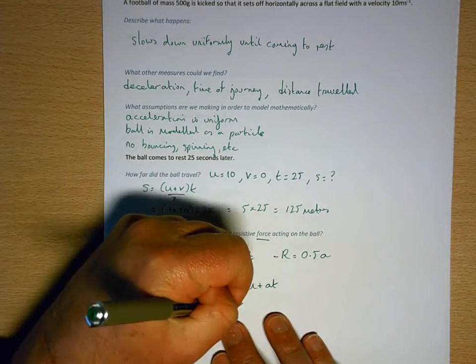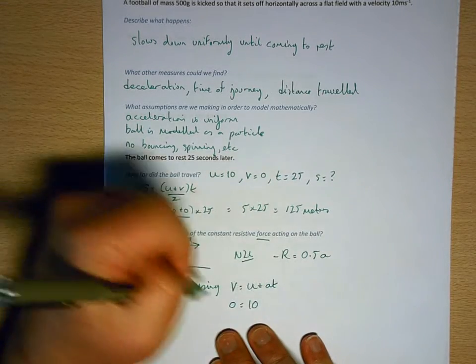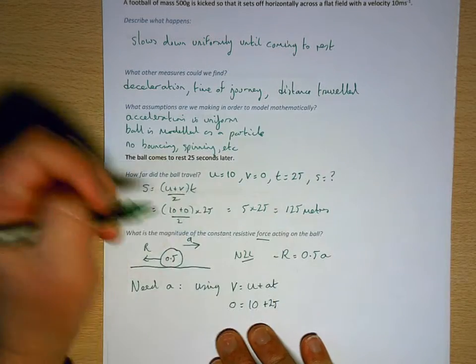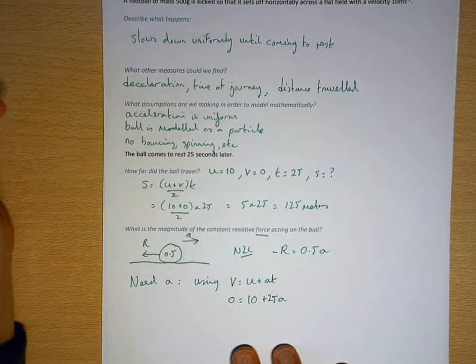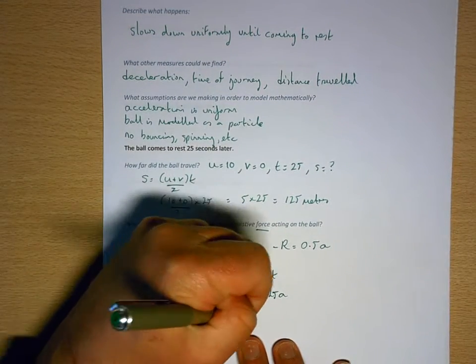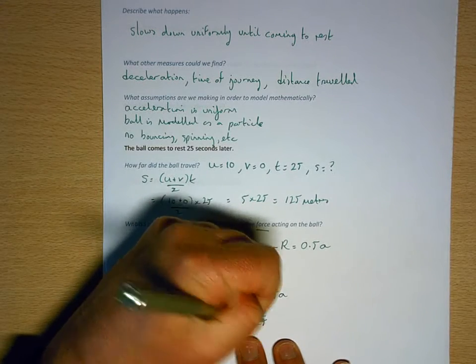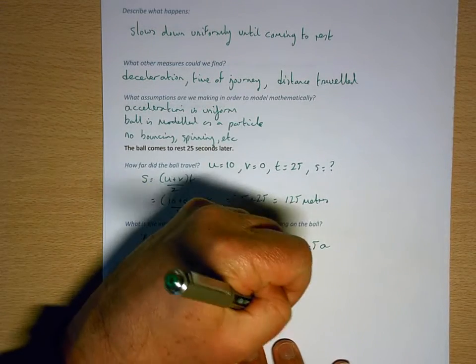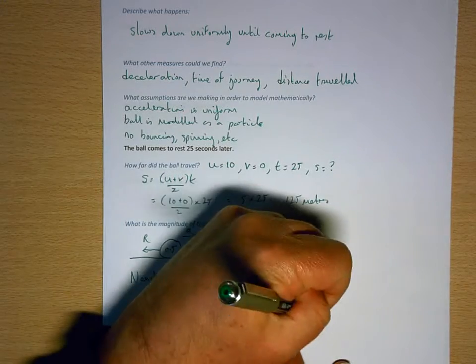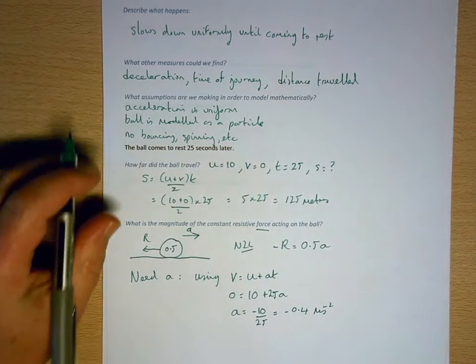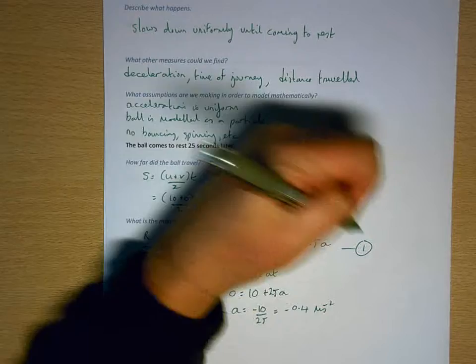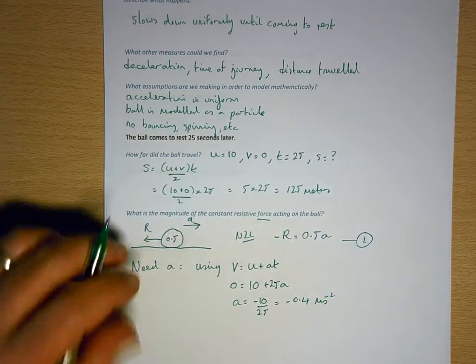So 0 equals 10 plus 25A. So A will be minus 10 over 25, which is minus 0.4 meters per second squared. Put that now into equation 1.